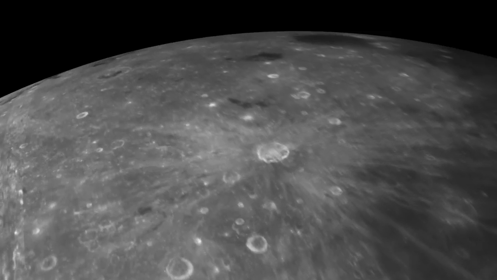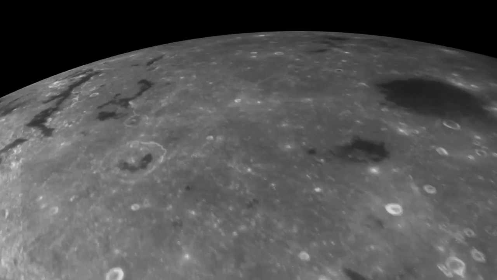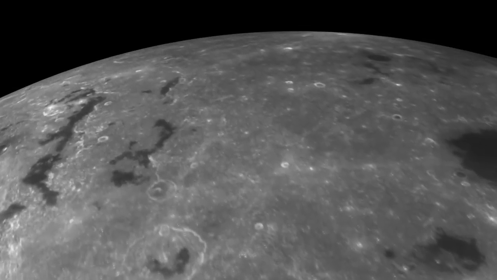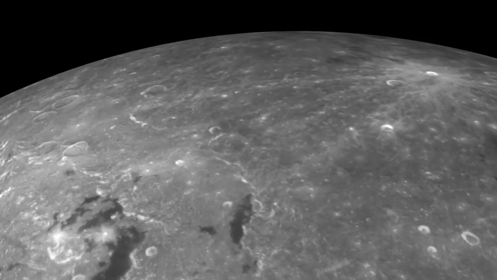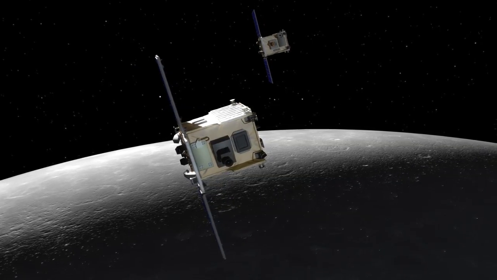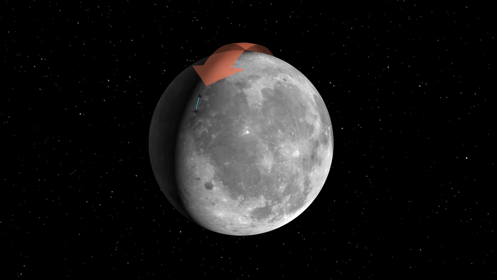We are using a very simple measurement, which is gravity. It's a little bit like taking a CAT scan of the moon, but using gravity waves instead of acoustic waves to unlock the secrets of the interior of the moon. We have two spacecraft that are in a polar orbit around the moon, essentially chasing each other around the moon.